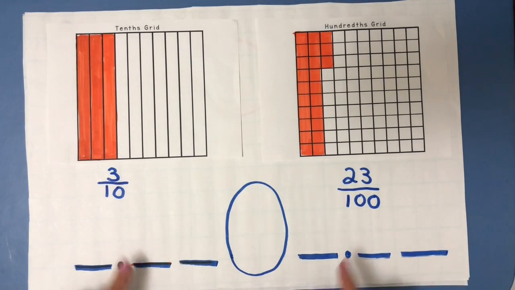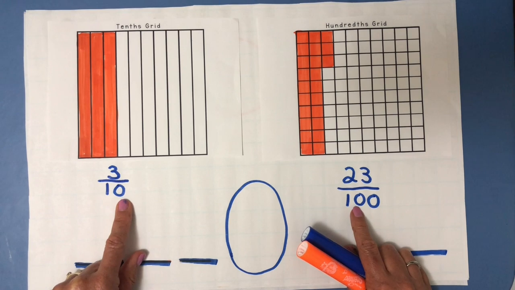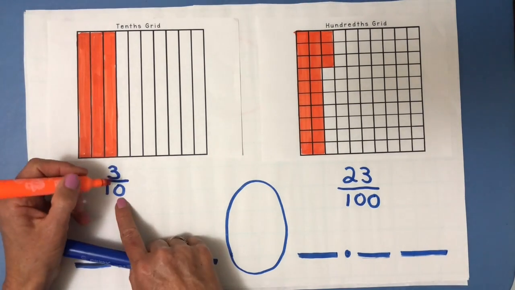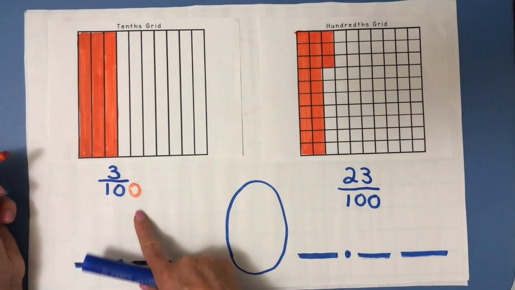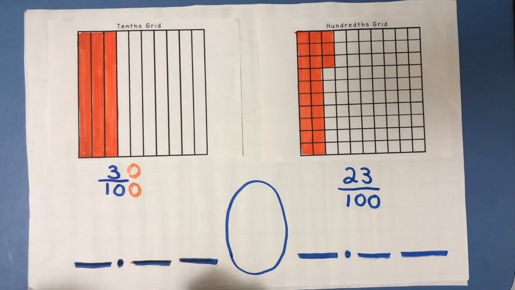Now, again, this is in tenths and this is in hundredths. So if we were doing fractions, before we compared, we had to make the denominators the same. They're not the same here. So what I'm going to do is change the denominator to 100 by adding a 0. And whatever I do to the bottom, I do to the top. If you didn't know how to do that, you can check out my video on comparing fractions.